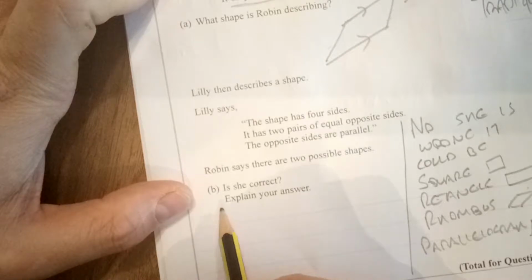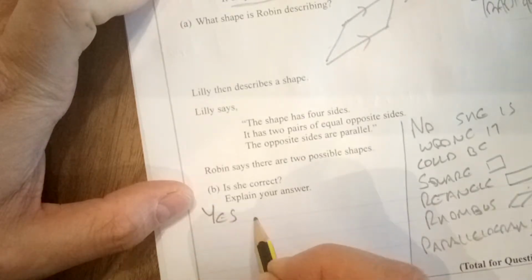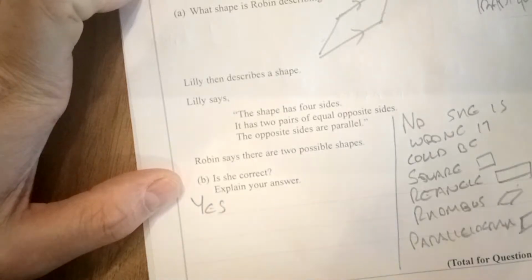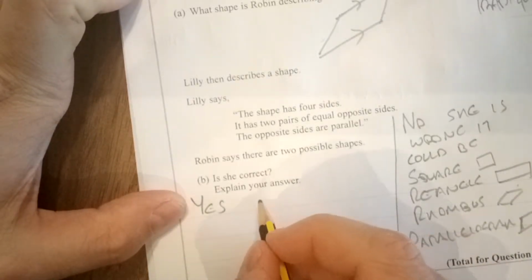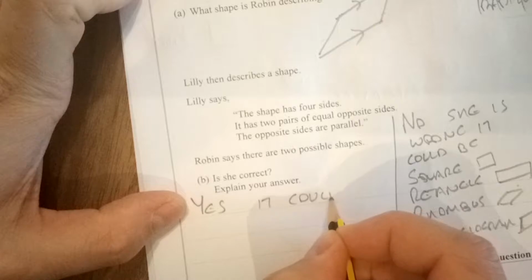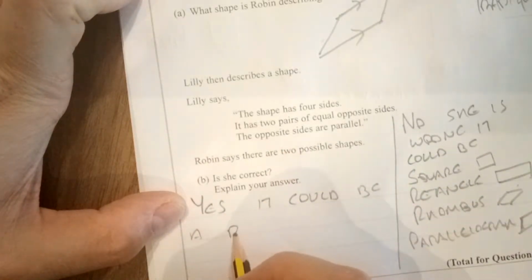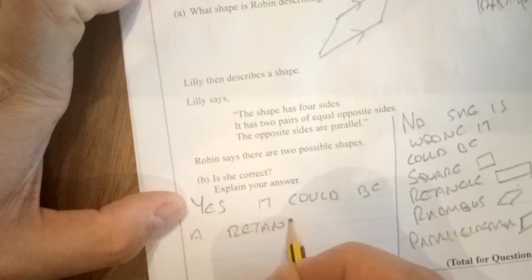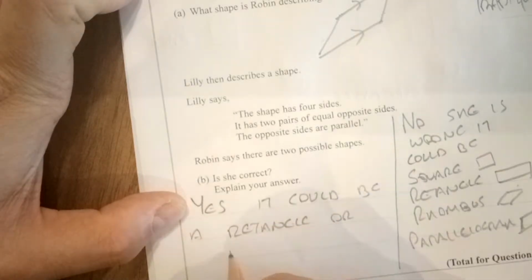Oh, but I could say yes, she is right, yes. And if you say yes, then you only have to name 2 of the shapes, which I slightly disagree with, but the marker team says it's allowed. So, okay, yes, it could be a rectangle or parallelogram.